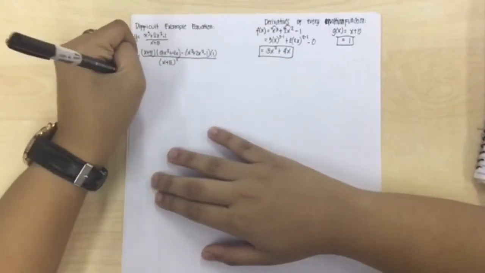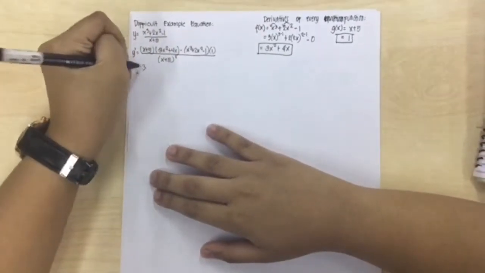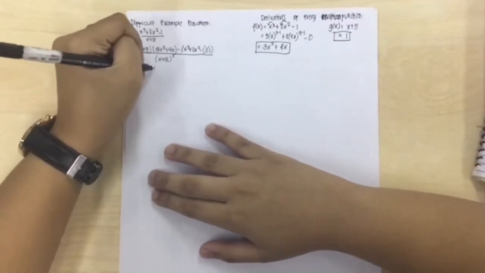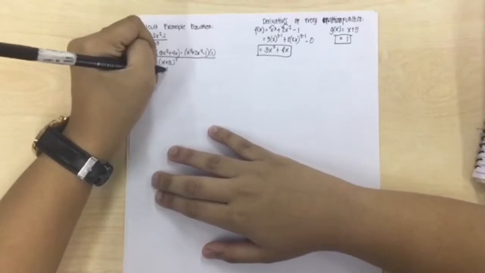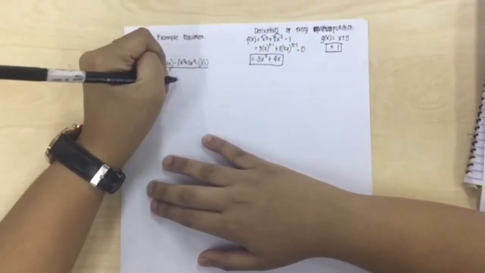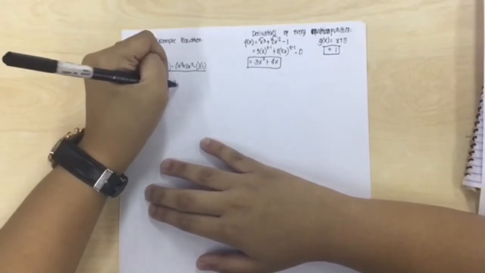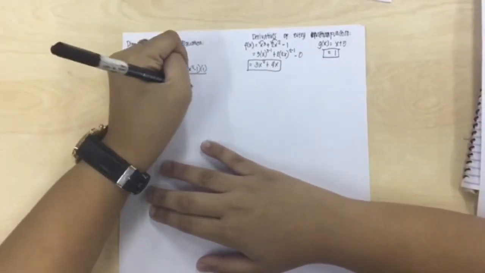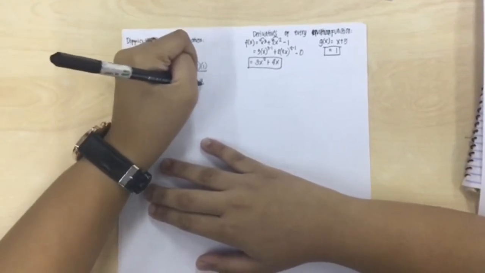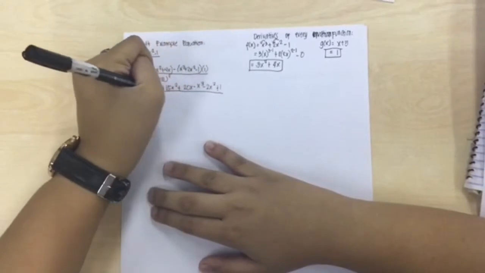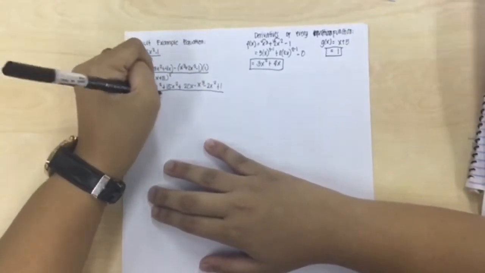Let's distribute. x times 3x squared will give you 3x cubed, plus x times 4x will give you 4x squared, plus 5 times 3x squared will give you 15x squared, plus 5 times 4x will give you 20x, minus (x cubed plus 2x squared minus 1) times 1 will give you negative x cubed minus 2x squared plus 1, over (x plus 5) squared.